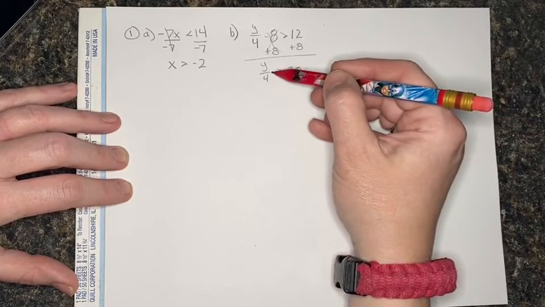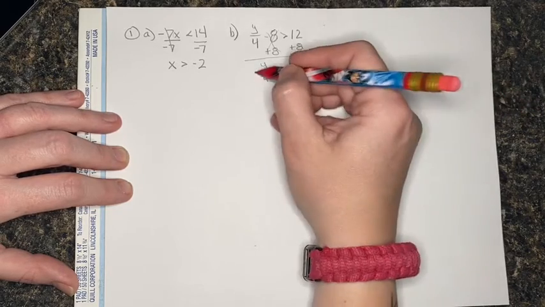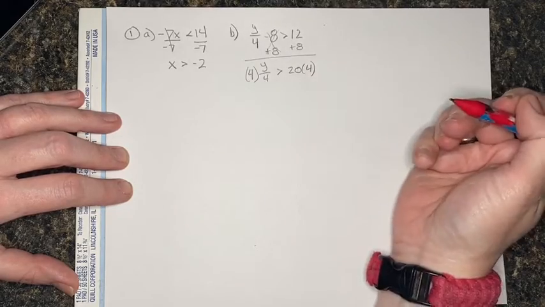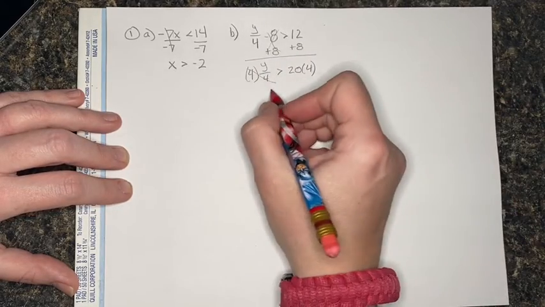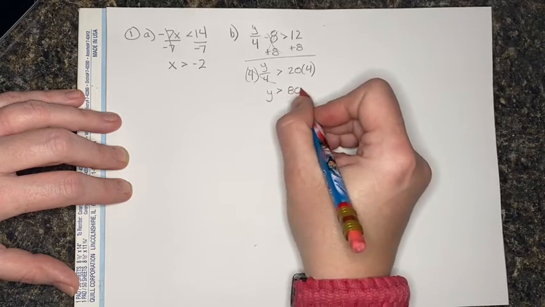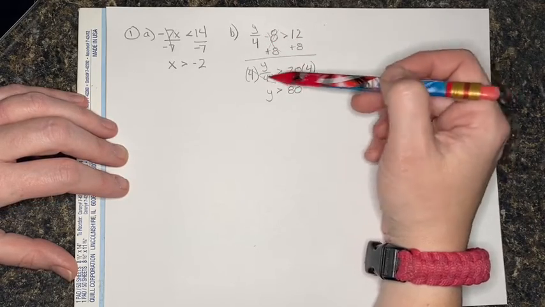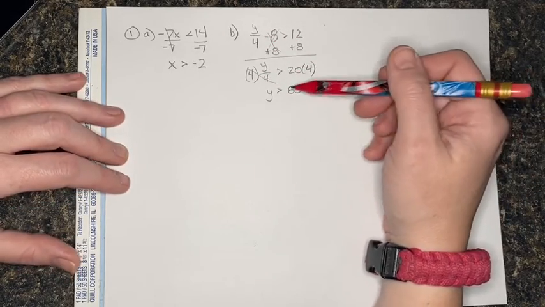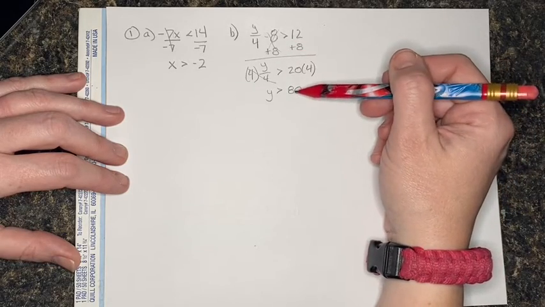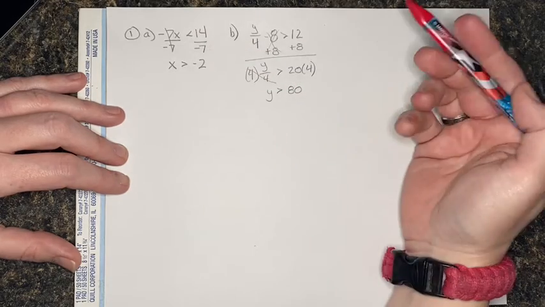Well, to get this y by itself, right now it's being divided by 4. So we want to do the opposite. So we're going to multiply both sides by 4, okay? That cancels our 4's here, and now we have y is greater than 80. Now in this problem, we did not have to multiply or divide by a negative number, so our inequality does not change, okay? It remains the same all the way through. It's only when we multiply or divide by a negative that we change the inequality.